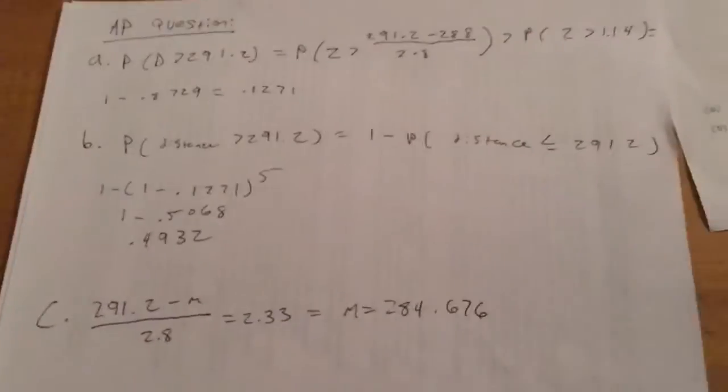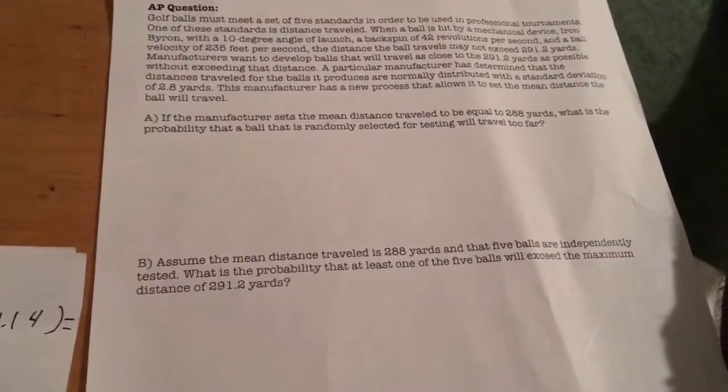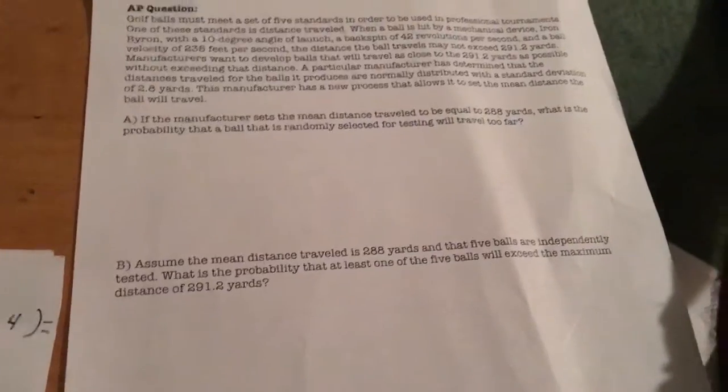Now the AP question, which is the last one here, and it's about golf balls. A in the AP question asks, if the manufacturer sets the mean distance traveled to be equal to 288 yards, what is the probability that a ball randomly selected for testing will travel that far?